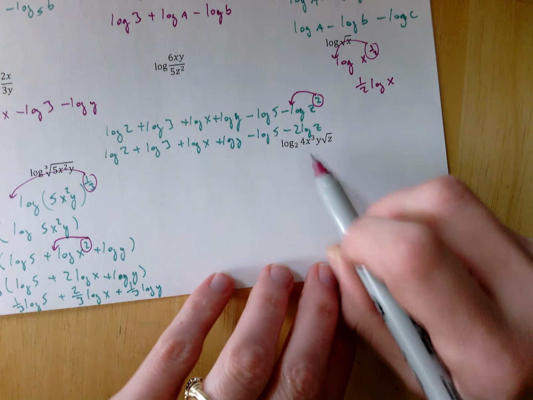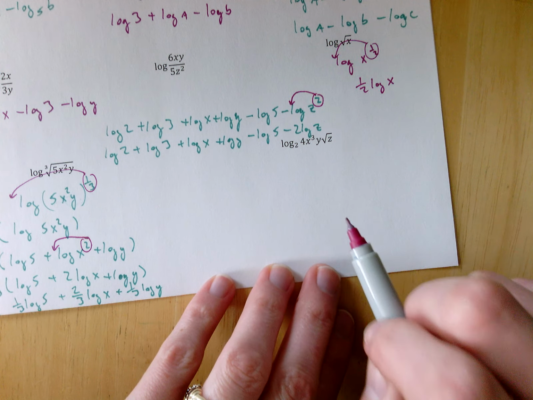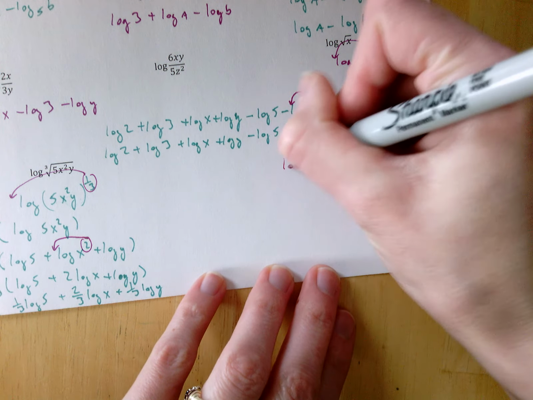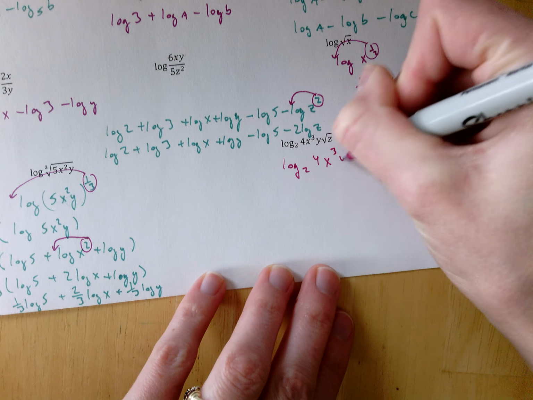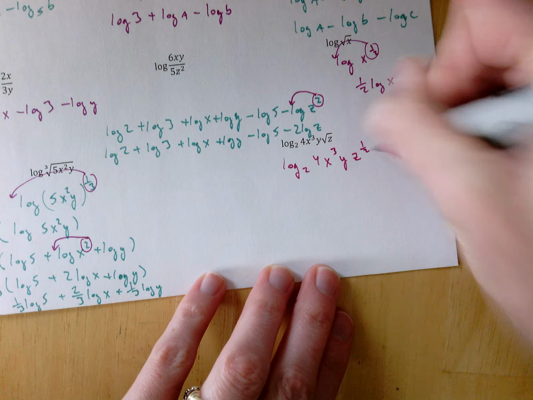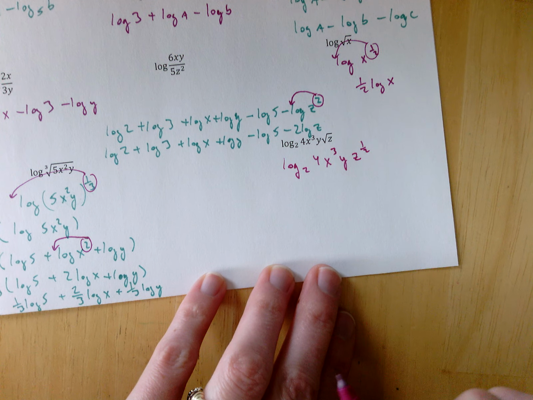Okay, last one. So this one, the difference here is that now this 1/2 power only applies to the z. So this is the same as log base 2 of 4x cubed y and then z to the 1/2. So the 1/2 only goes with the z because that's the only thing that was in the square root.